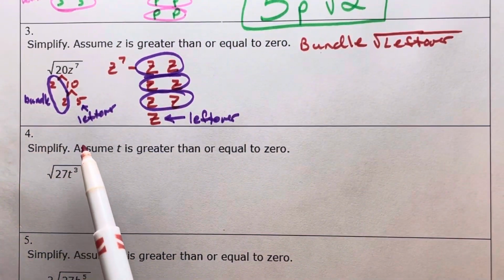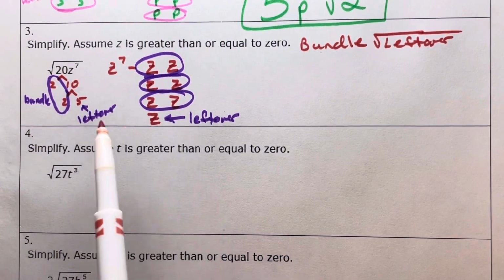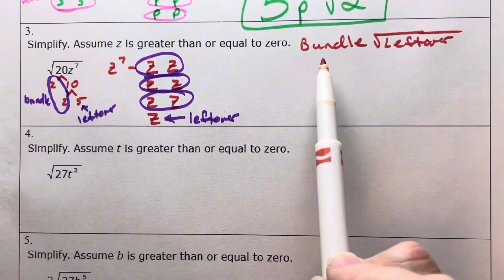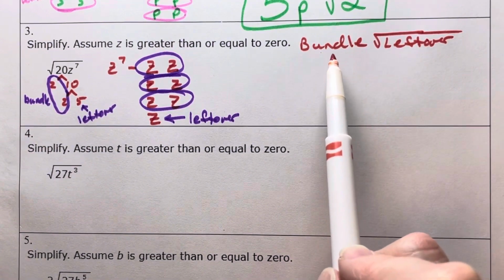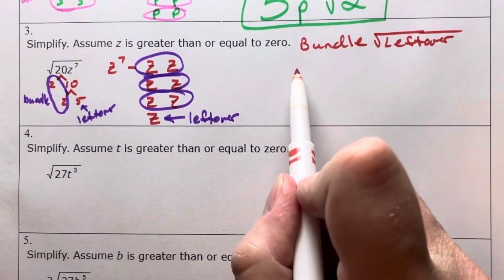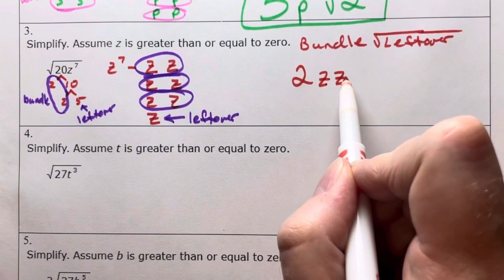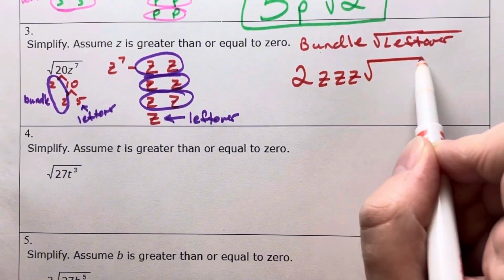In this particular example, I have multiple bundles and I have multiple leftovers, but we're still going to put them in the same final answer format. So I have 1 bundle of 2s, and I have 1, 2, 3 bundles of z's. Here's my square root.